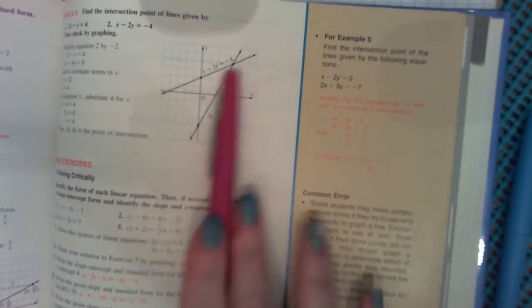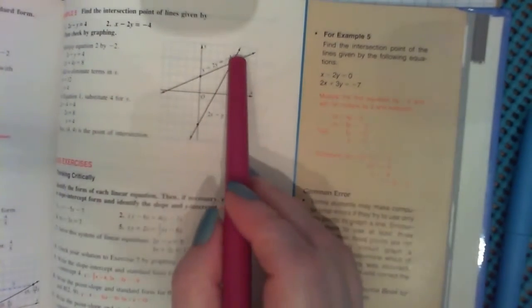Now, if they don't cross, that means the lines must be parallel. If they don't cross at a pretty spot, that means you might want to check your work. Because for this book, they should all cross at a pretty spot. Now, the next book, that may not be the case. But in this book, they should all cross at a really pretty spot. At a nice, pretty point like this one. And that point where they cross is what your answer is. Okay?